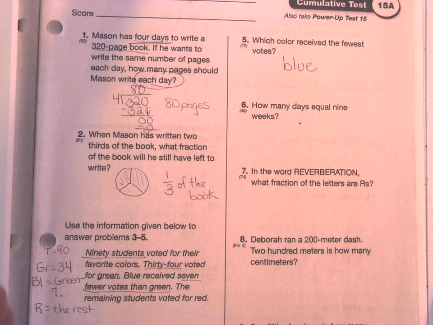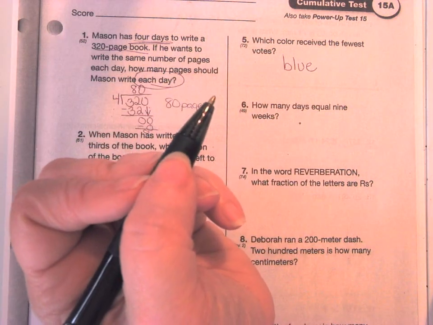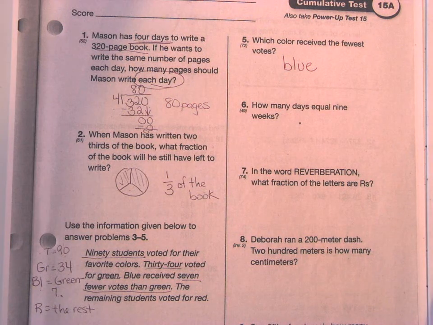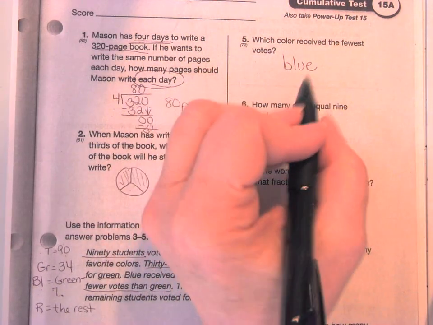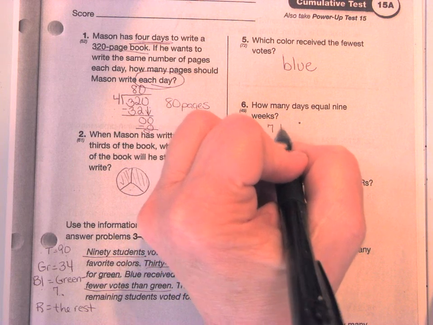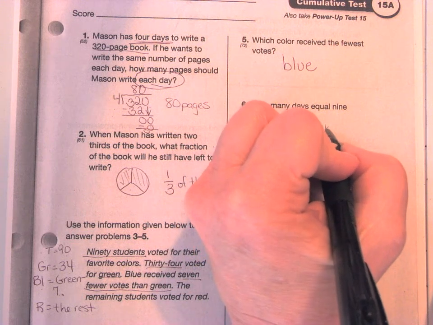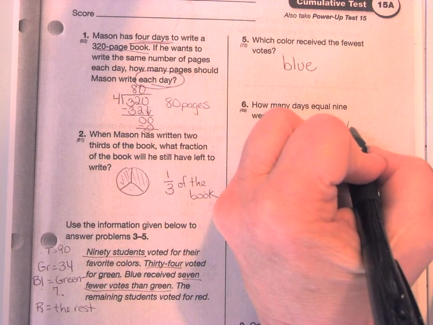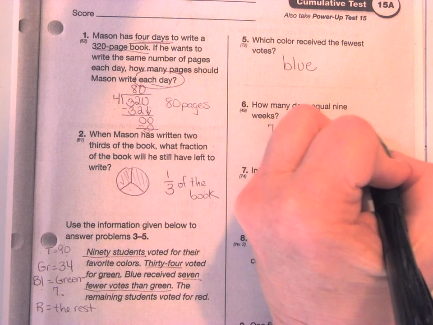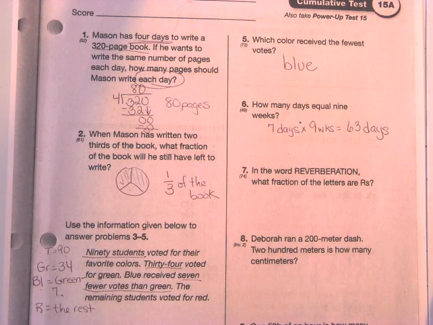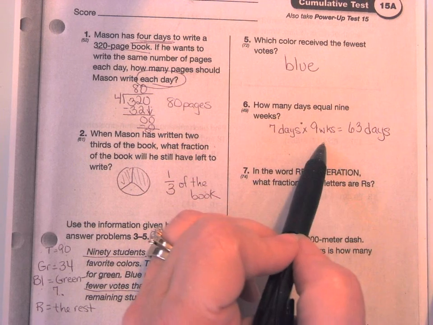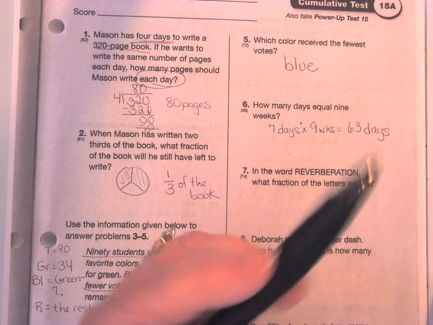All right, number 6. How many days equals 9 weeks? Well, that's a good number to remember because that's about what we have left of this distance learning. So let's see how many days, minus the weekends, of course, but here, let's see how many days is 9 weeks. How many days in a week? 7 days in a week times the 9 weeks. And that's going to get us 63 days. We take the 9 weeks and the 7 days per week, and that'll give us 63 days.